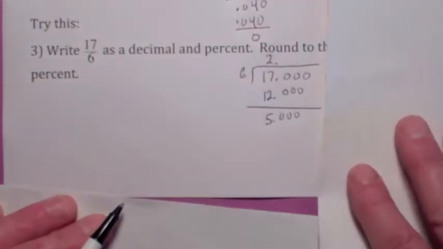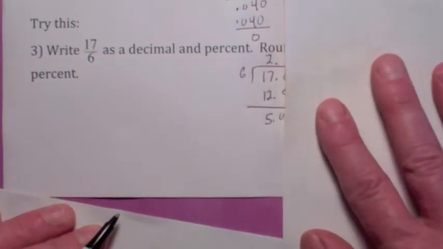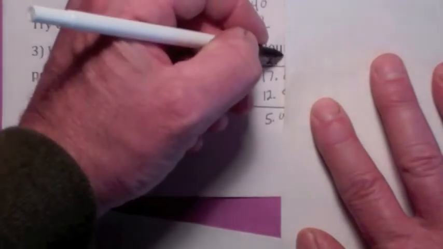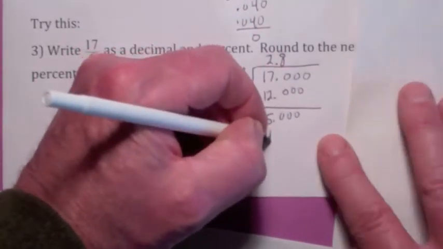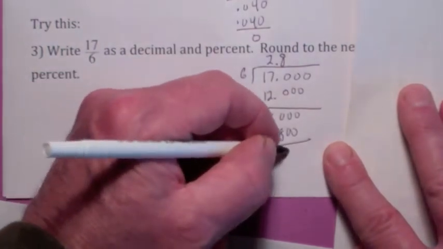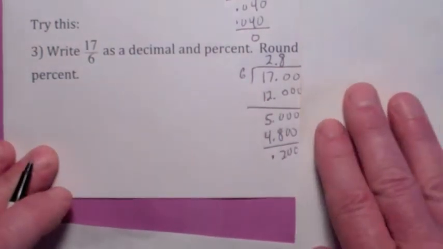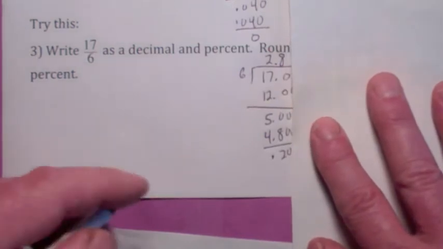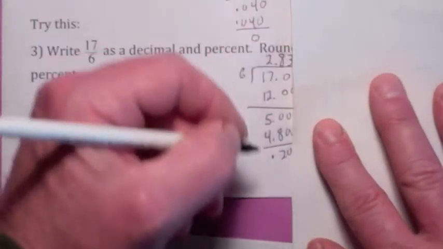16 doesn't go into 1, but it goes into 10, no, into 100. It goes into 100 6 times, right? Where does the 6 go? It goes above the 0. 16 times 6 is 96. Almost there. When you subtract, you get 4.00. 16 doesn't go into 4, but it goes into 40 twice, or 3 times, right? 16 times 3 is 48.